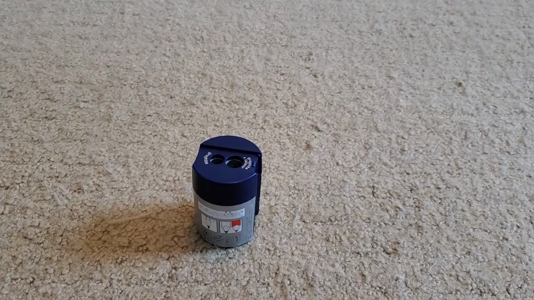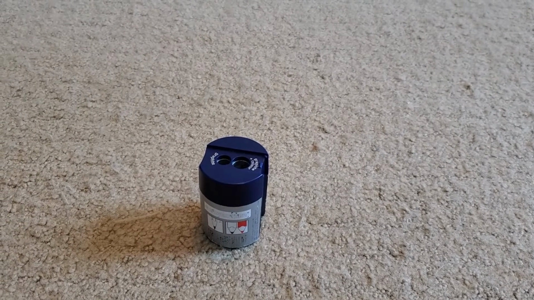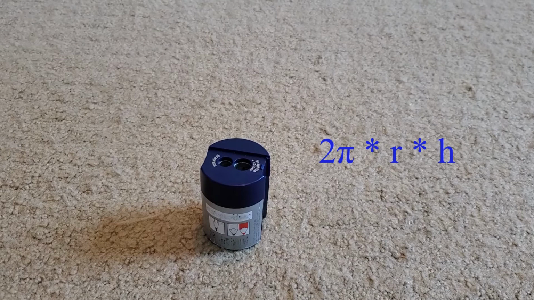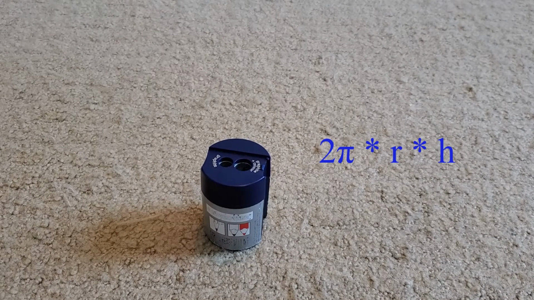And the surface area formula is the same as for a prism. And so the formula for finding the lateral area is 2 times pi radius times height.